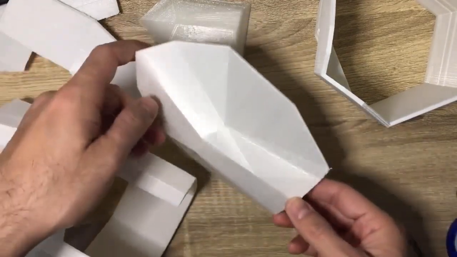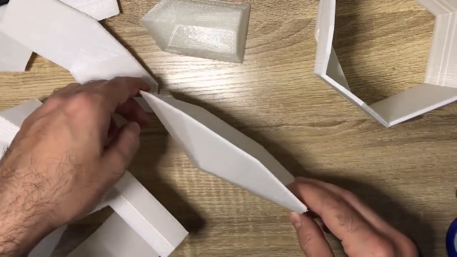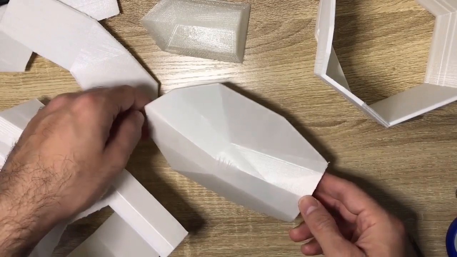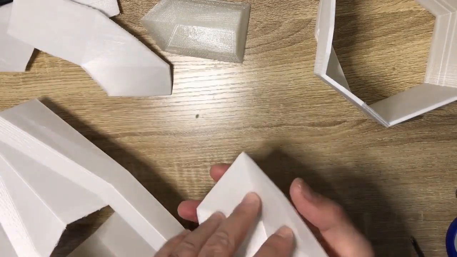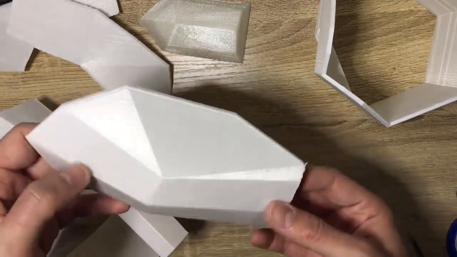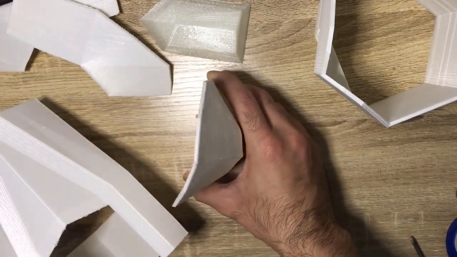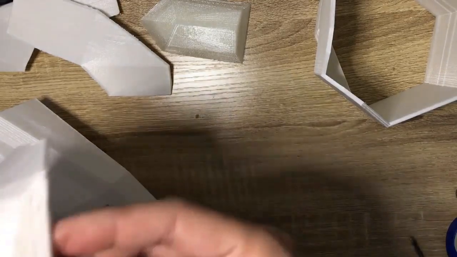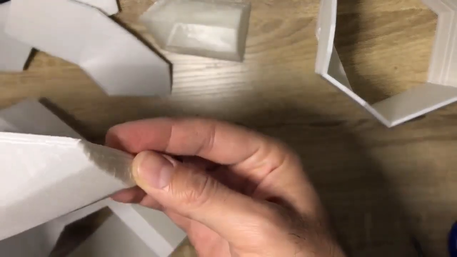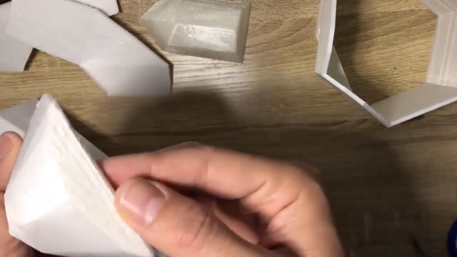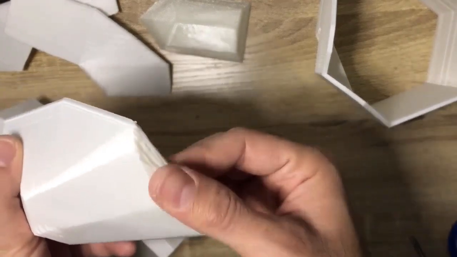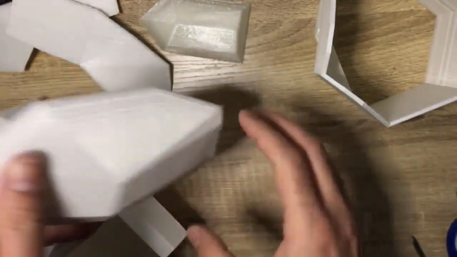So this part, for example, I was trying to print it to the side, or standing with too many supports, too much support. So I was printing it just standing, and then it was okay. Now this one, as you can see, it's not so smooth because I put a brim here.